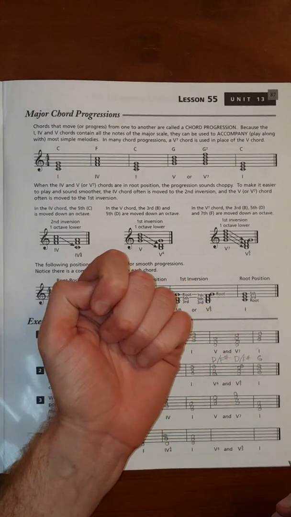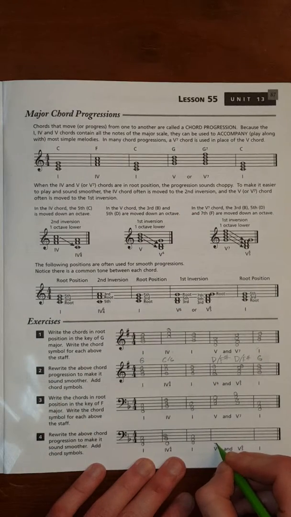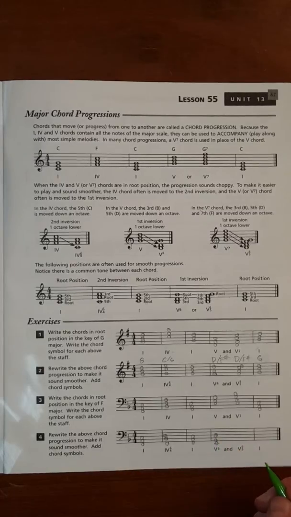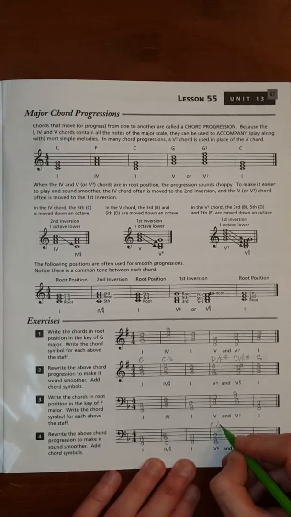So E is going to be on the bottom because our 3rd's on the bottom. So that's E, G. And then our C is up here. So C, E, G. That's our 5 chord. And that's going to be C over E.